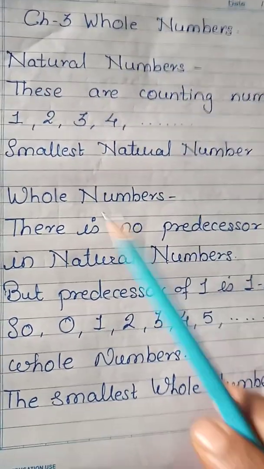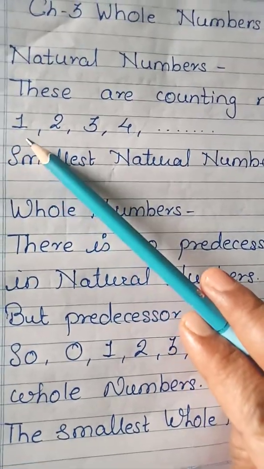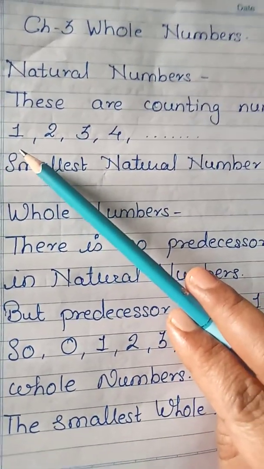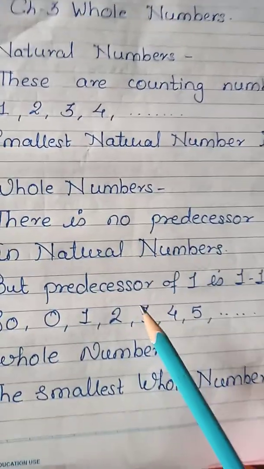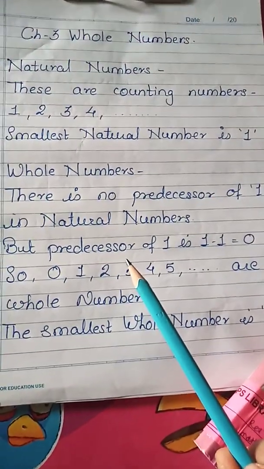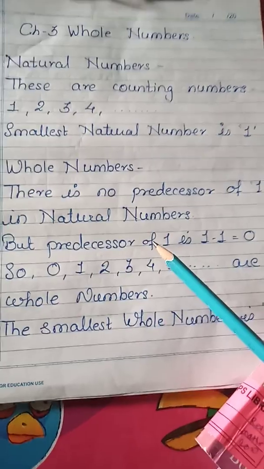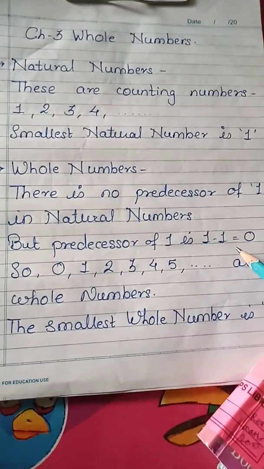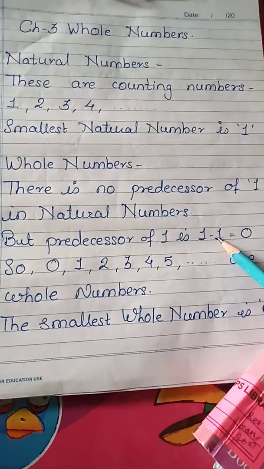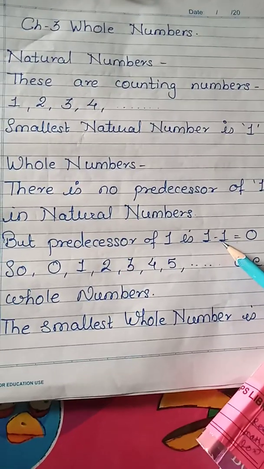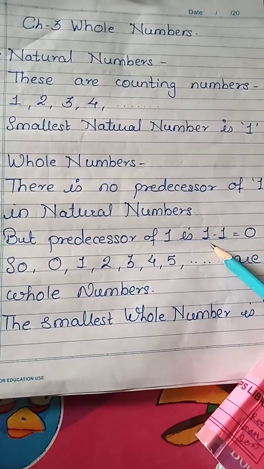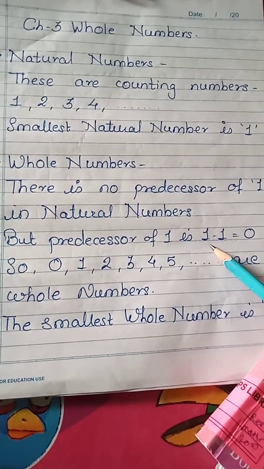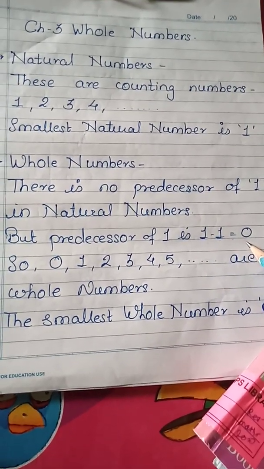Now, as I told you, the smallest natural number is 1. Can we find the predecessor of 1? Yes, why not? Though we cannot count it physically, we can very well find the predecessor of 1. How do we find the predecessor? By subtracting 1. So, when I subtracted 1 from the least natural number, I get 0.